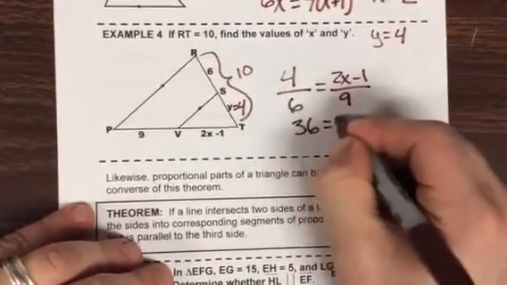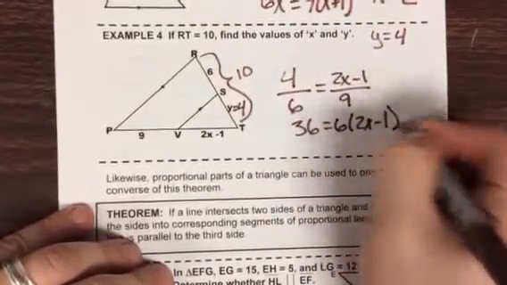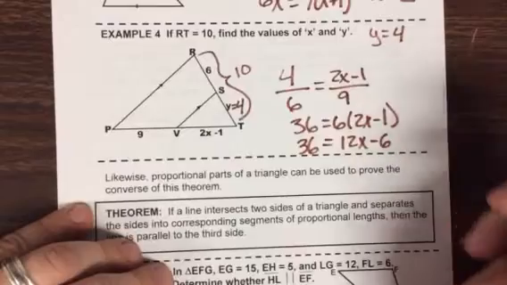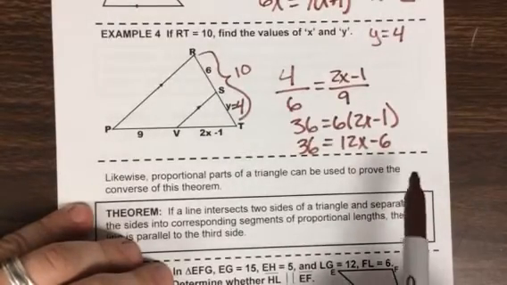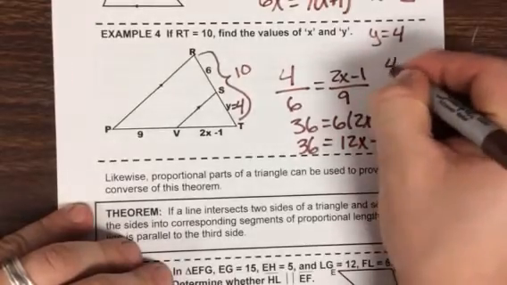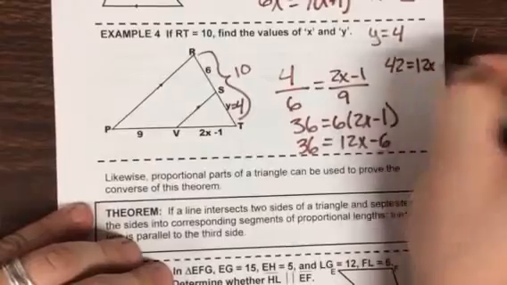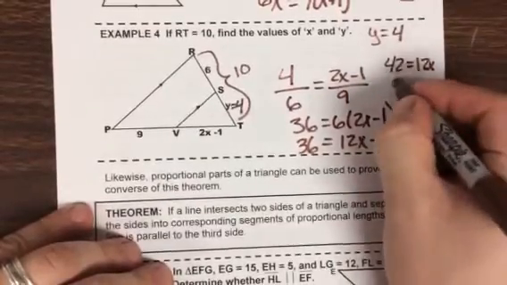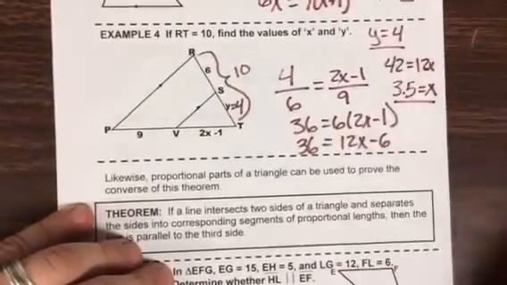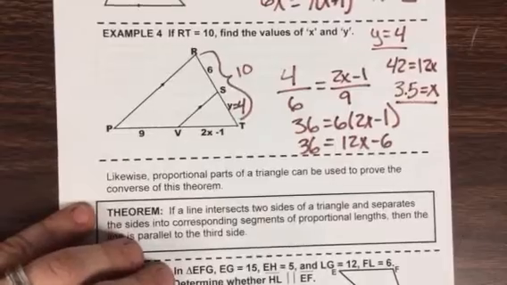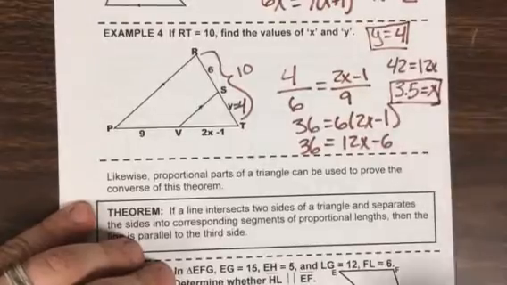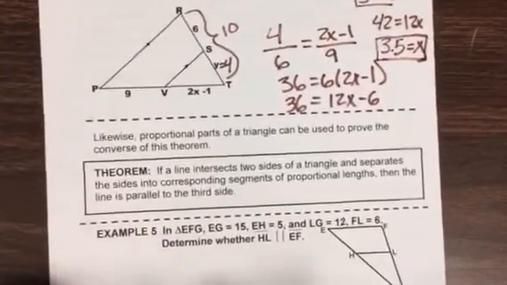So 36 equals 6 times 2x minus 1, or 12x minus 6 equals 36. Okay, so go ahead and add 6 to both sides. And I would say that 42 equals 12x. So 3.5 equals x. So now I've got both pieces that we're looking for. Go ahead and box these so it does not confuse the situation. I'm not setting a proportion, I'm just marking those as my answers.